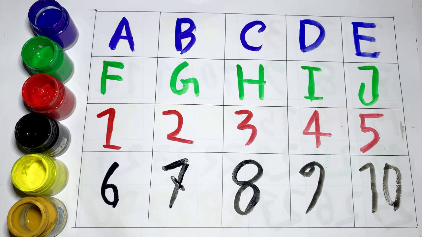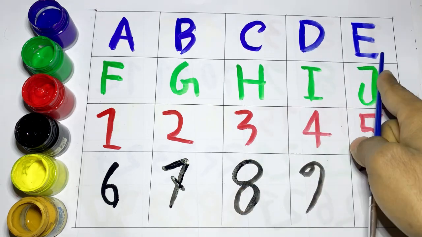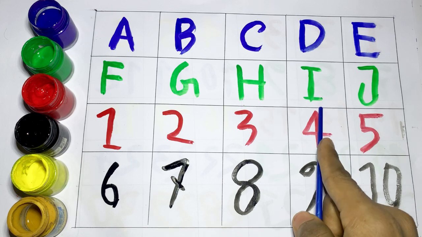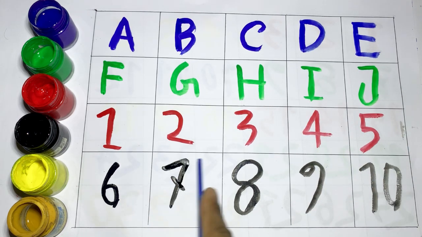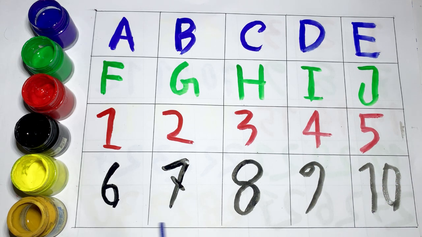Kids today draw A B C D E F G H I J. Numbers 1 2 3 4 5 6 7 8 9 and 10.